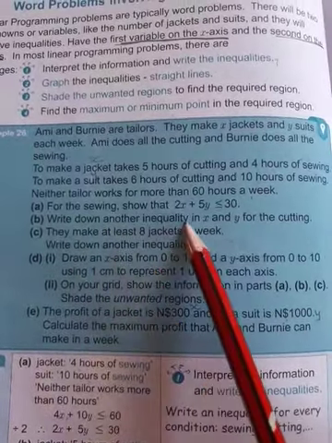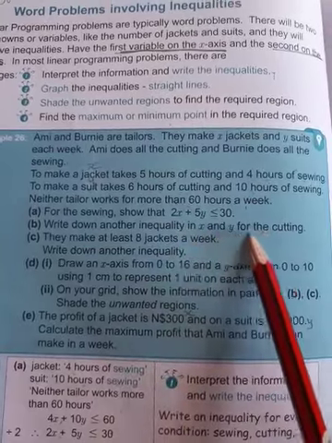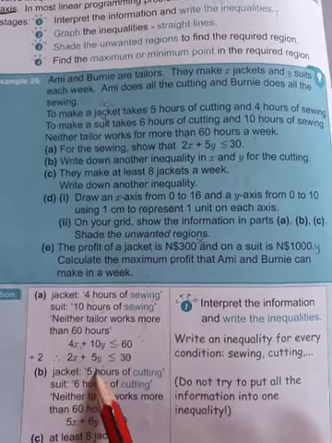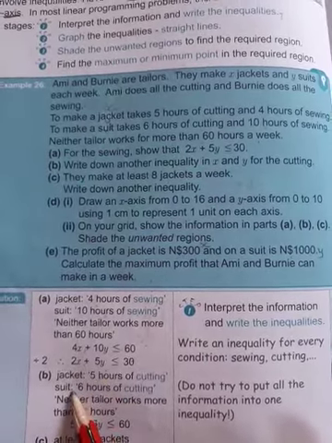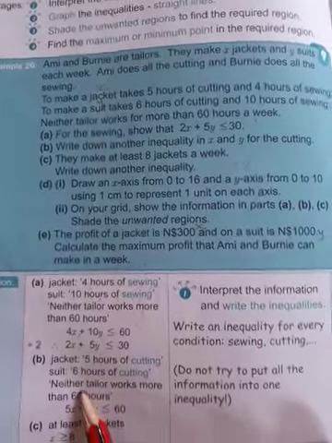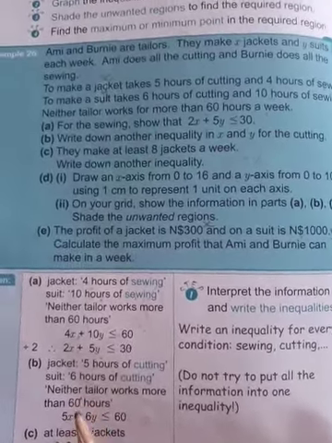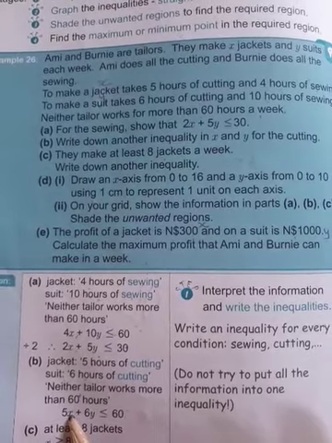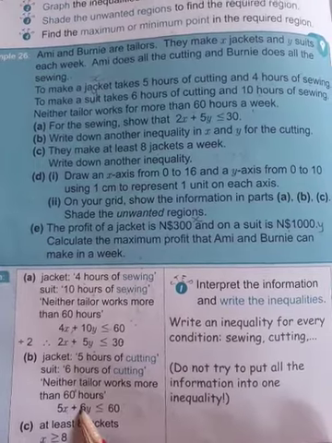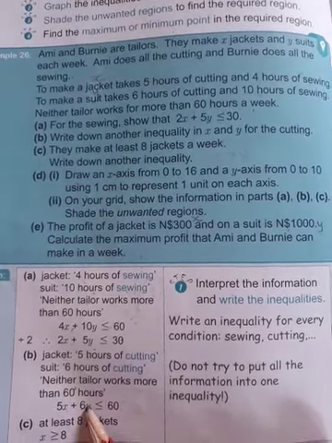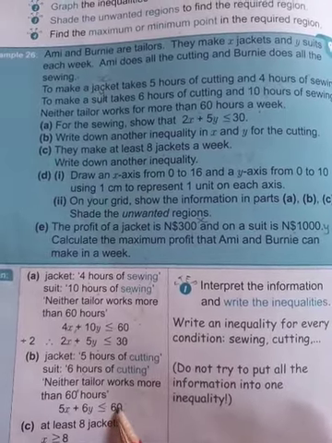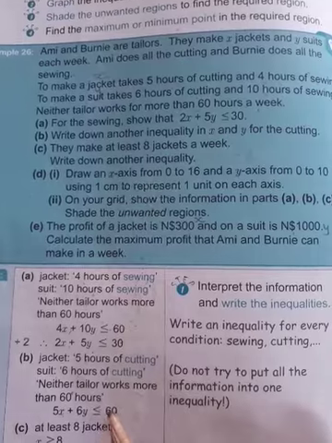Then they say write down another inequality in x and y for the cutting. Now remember, a jacket takes 5 hours of cutting, a suit takes 6 hours of cutting, and again neither one of them works more than 60 hours. So 5 hours of cutting for the jacket plus 6 hours of cutting for the suit is less than or equal to 60.